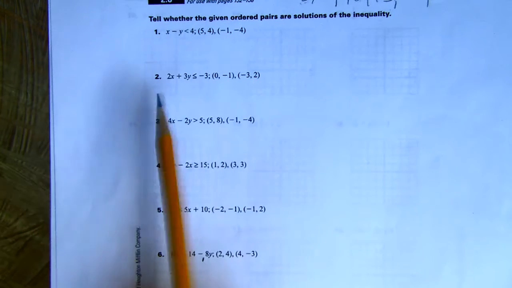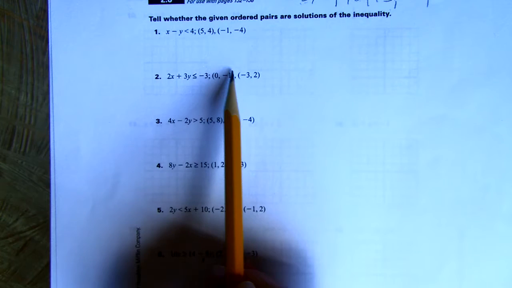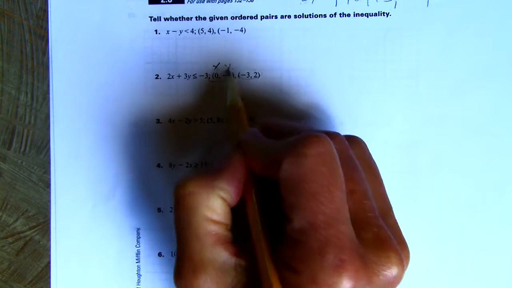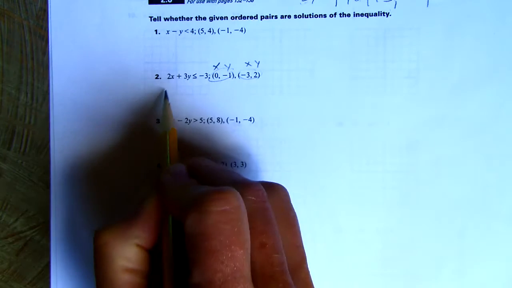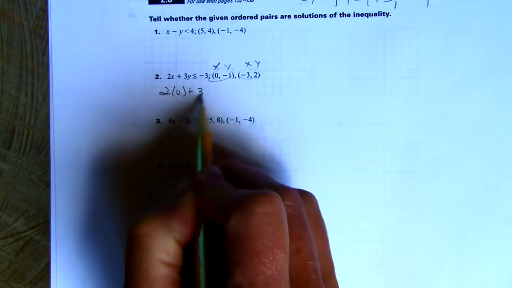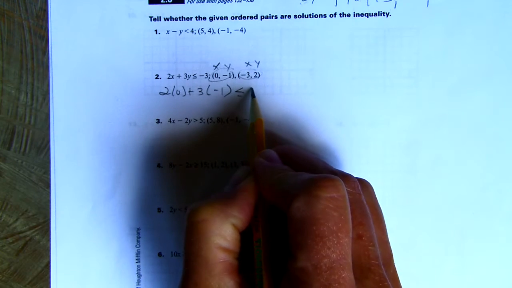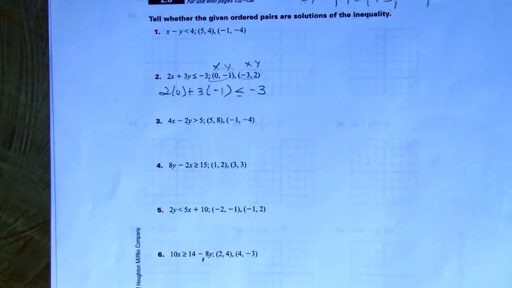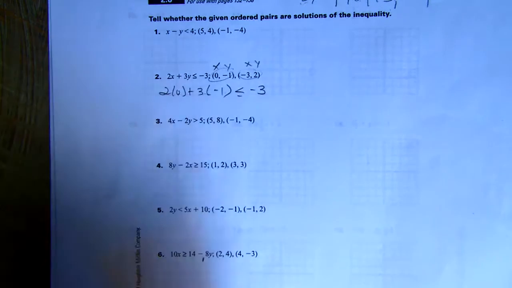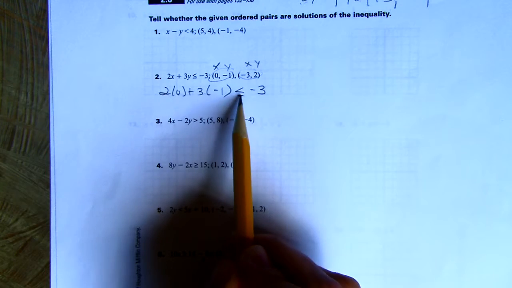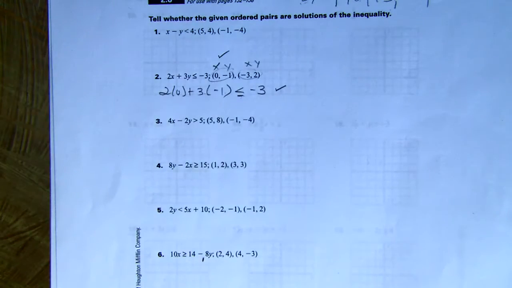The first thing is just to say, look, when we graph an inequality, there's usually a solution region, and we want to know if these points, for example, are in the solution region. Well, these are just xy pairs, so I want to see if 2 times 0 plus 3 times negative 1 is less than or equal to negative 3. Well, 0 minus 3 is negative 3. Is that less than or equal to negative 3? Yes. So that's a solution.